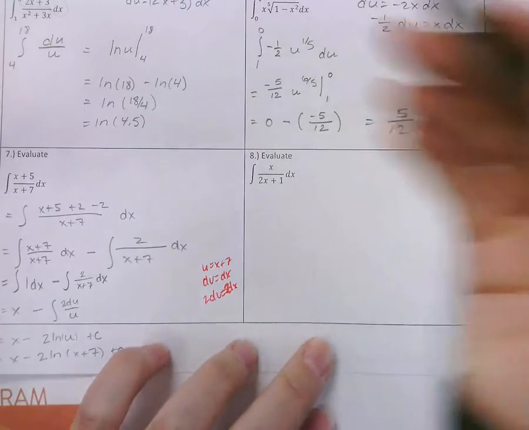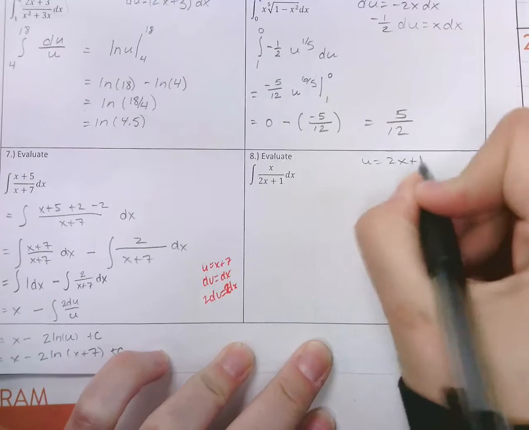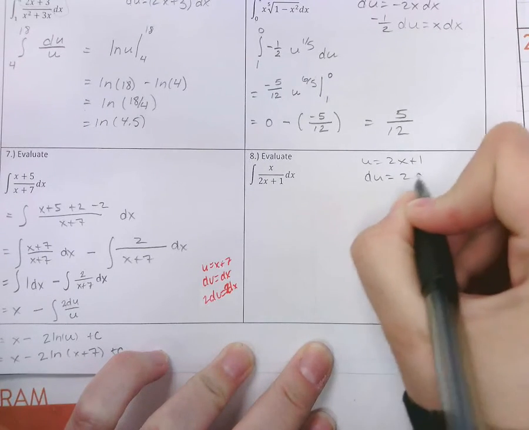Then, so u is 2x plus 1, making du 2 dx.